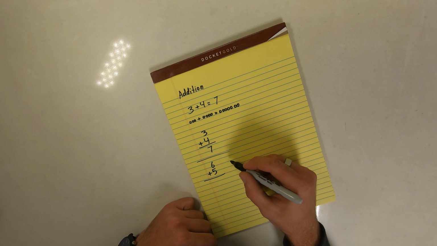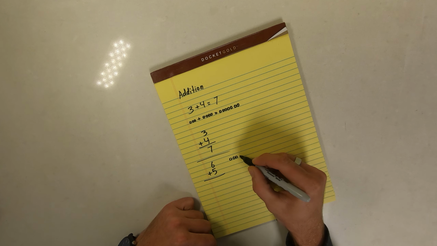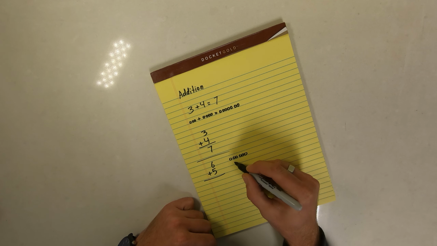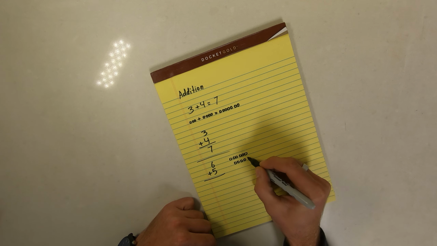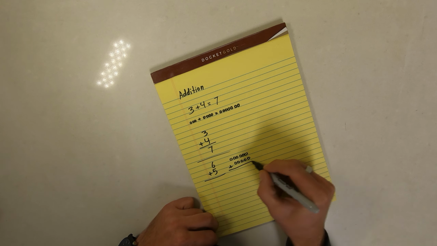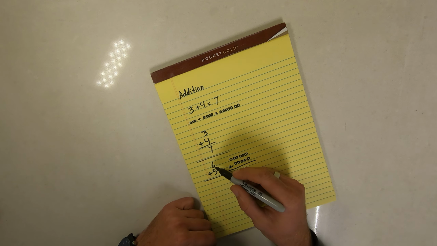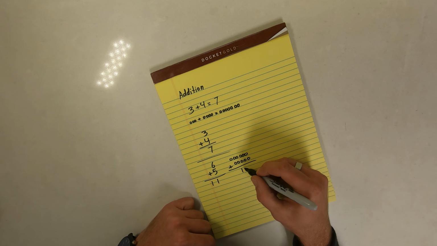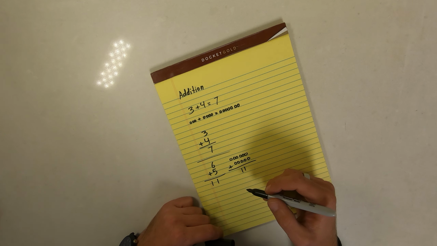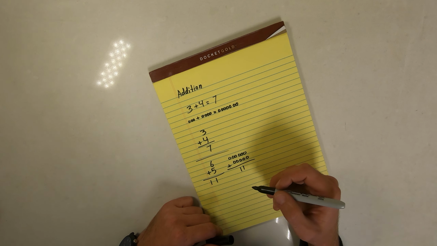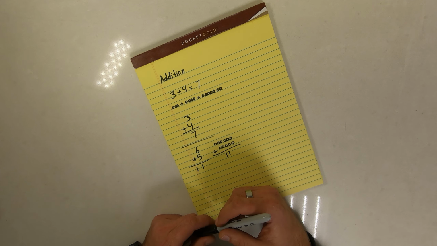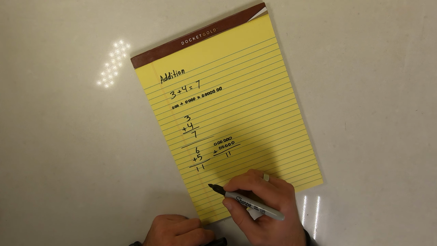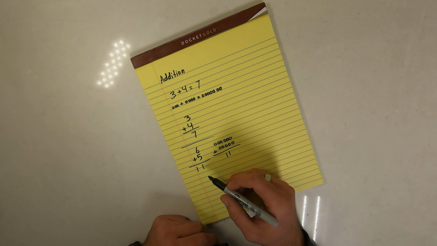Now we can draw it out. We can draw the 6 circles. But most likely, most of you can do this in your head. So 6 plus 5 is 11. And if we count up all the circles, we get 11 circles as well. So we get 11 in total. Notice that in this case we have 2 digits for the answer.